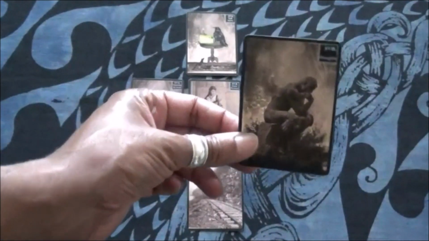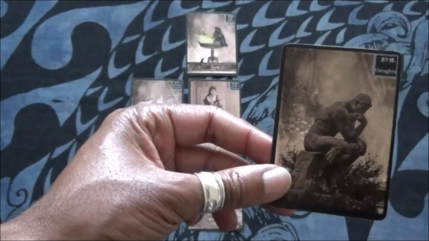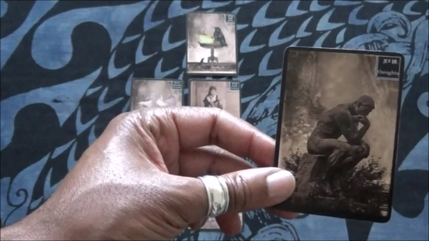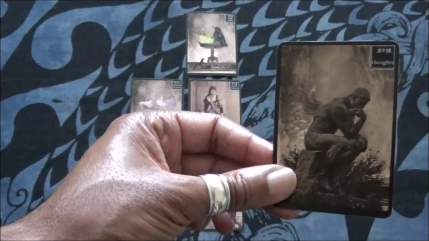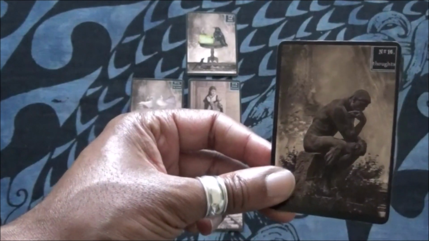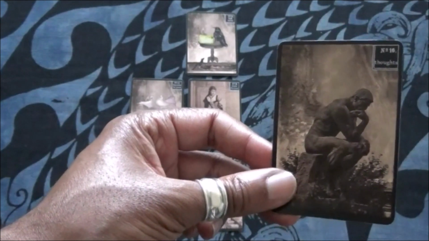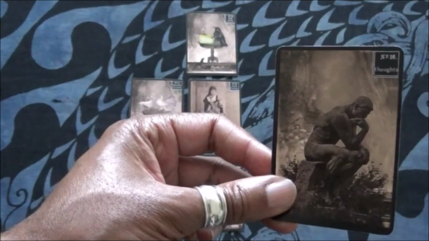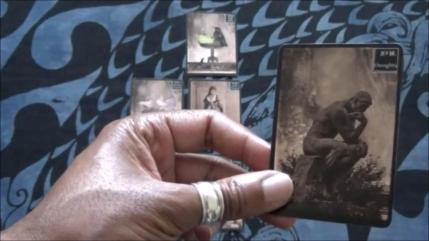Okay, so here we have thoughts. And thoughts is a card that can represent thinking and planning, right? So this would be about her thinking and planning for the future. What are her plans for the future regarding her study and practice? Now, the other thing here, we have the image of the thinker, right? And so this card for me can represent not just thinking and planning, but also meditation, contemplation.